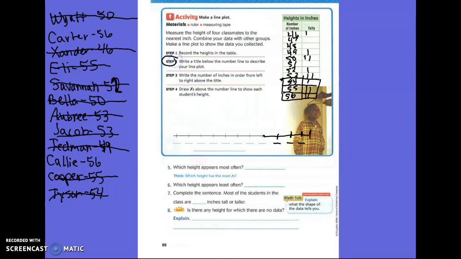Step 2 says to write a title below the number line to describe your line plot. What are all these numbers right here? Names? No, they're not names. Number of inches. Okay, so down here, number of inches. And then we're going to write in our numbers. Write in the number of inches for step 3. You have to start with 46. Be quick.